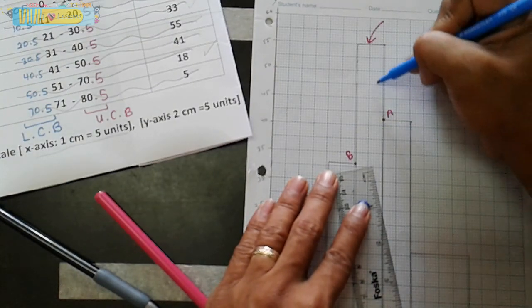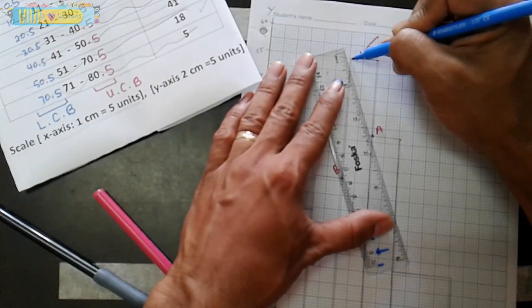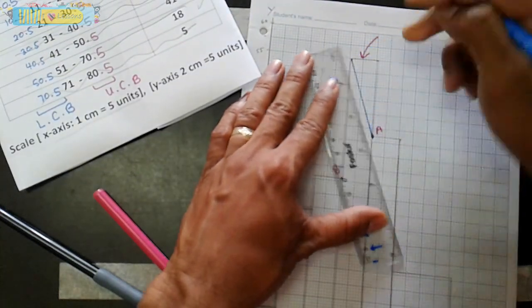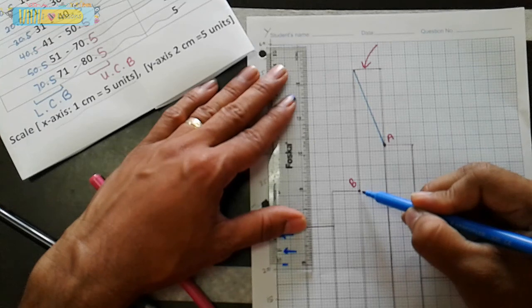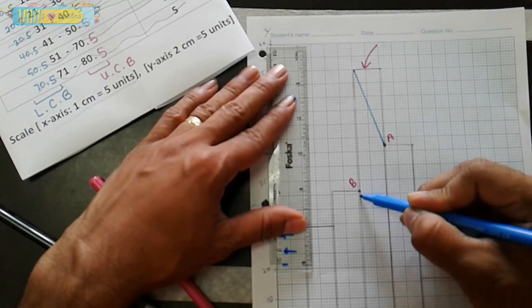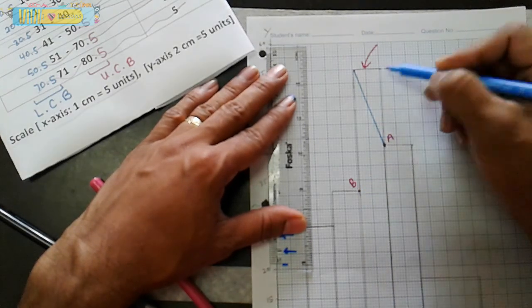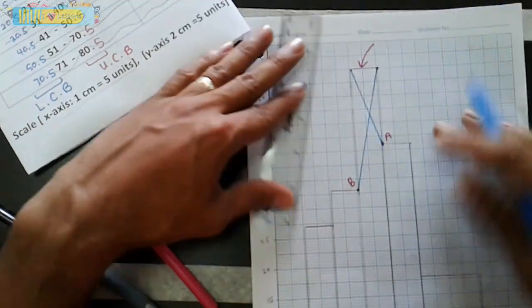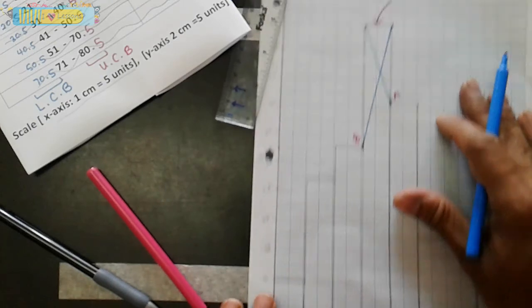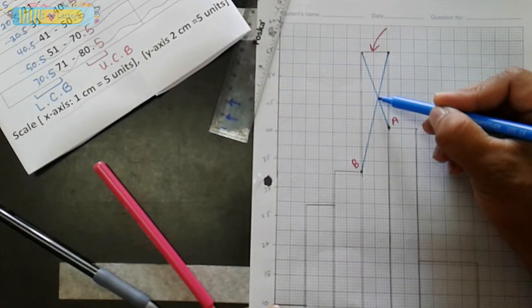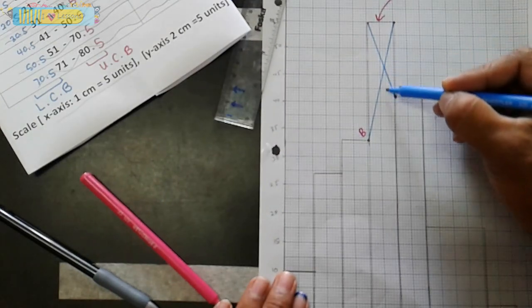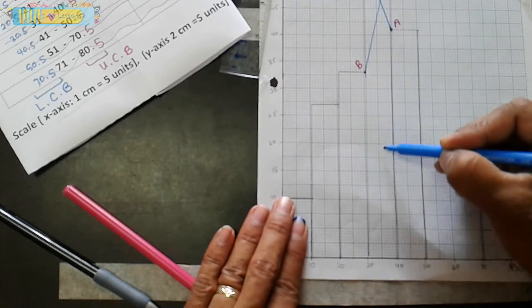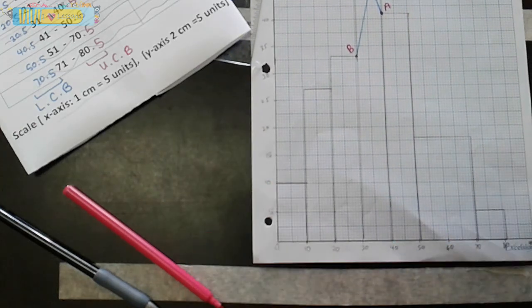From A, you're going to go up to this corner of the tallest building. And over here, where B touches the taller building, you're going to draw a line from here to the other side of the taller building. You will not get a perfect looking X. It'll be a funny looking X. Notice the X meets over here. Wherever they meet, drop a straight line downwards. And the number it falls on is the mode.